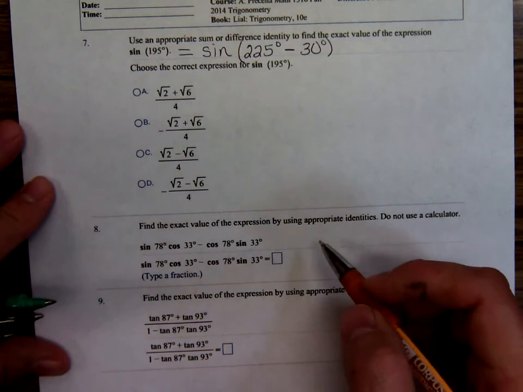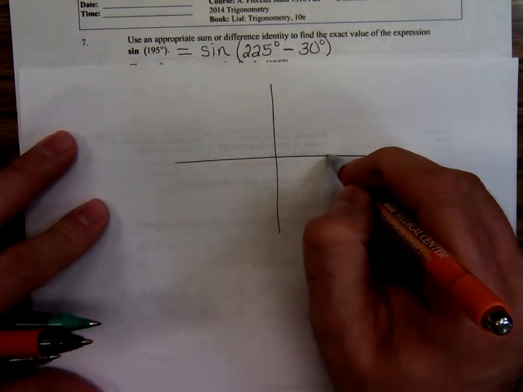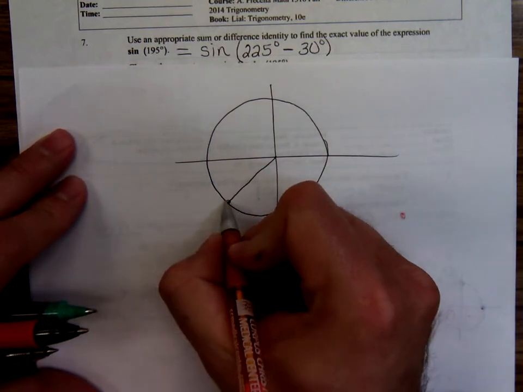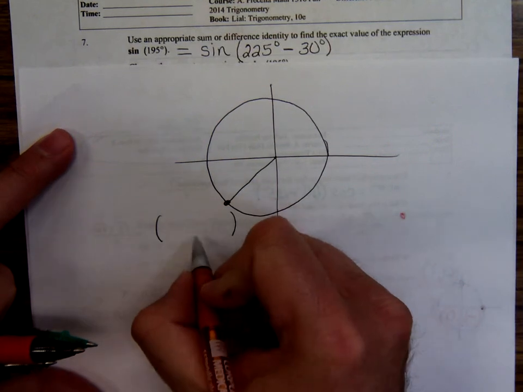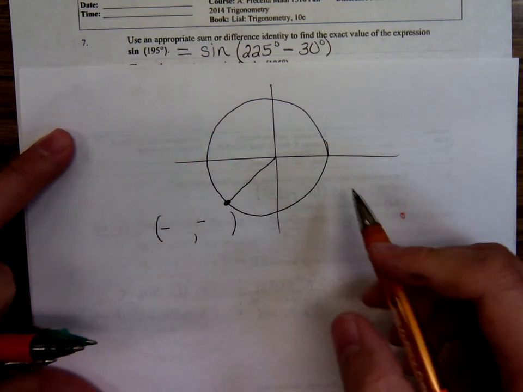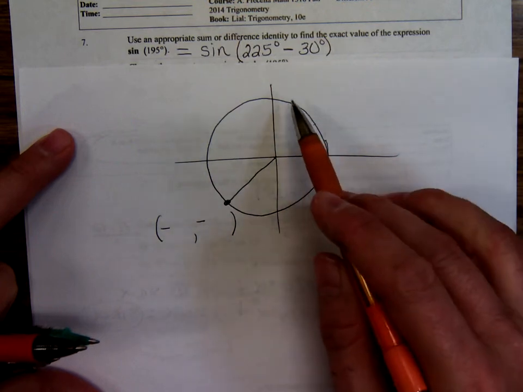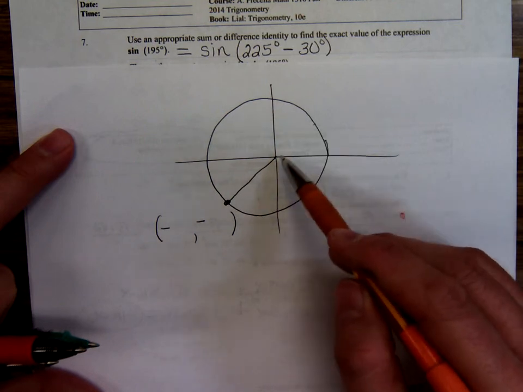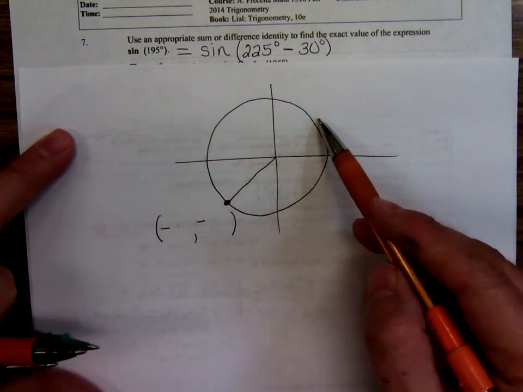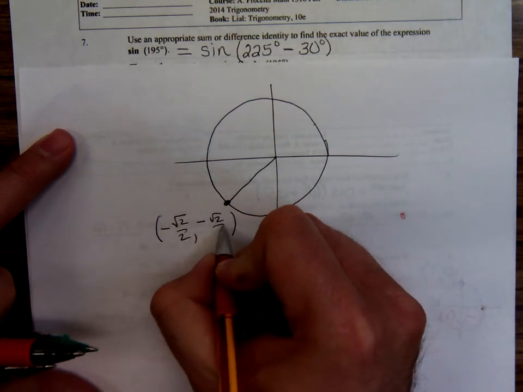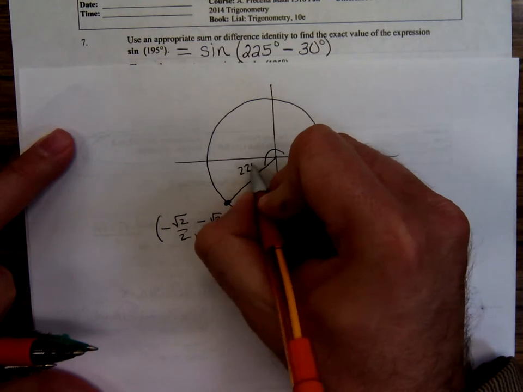And I need a little unit circle to look at. I think I'll do this. It's just my scratch paper here. On a unit circle, 225 degrees is down here in the third quadrant. And in the third quadrant, both x and y are negative. And 225 degrees, what's its reference angle over here? 30, 45, or 60 degrees? It's going to have the same ordered pairs as the 45 degrees.